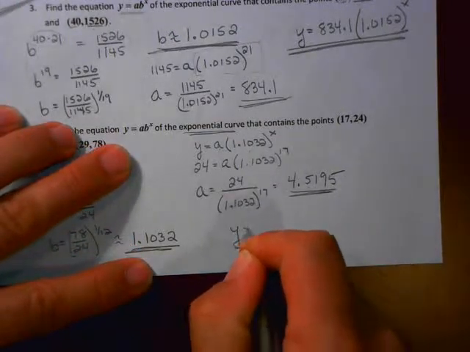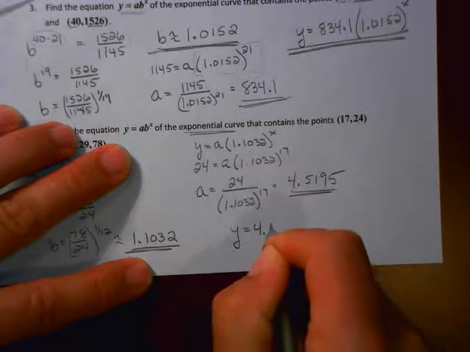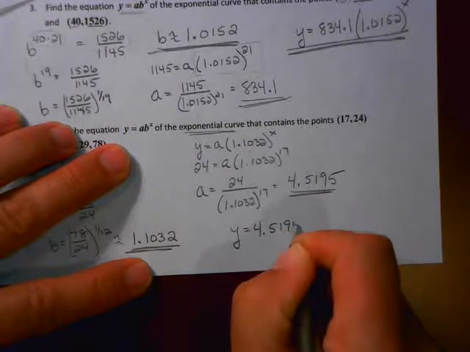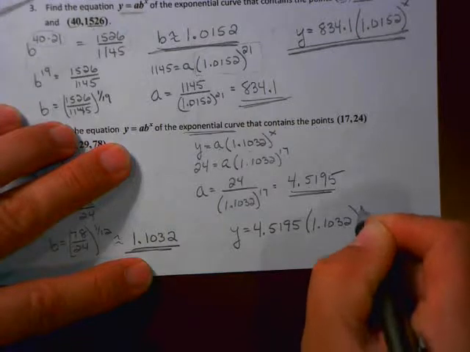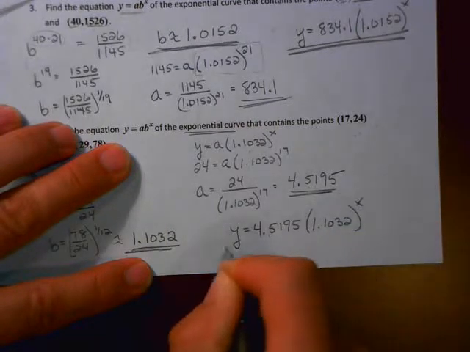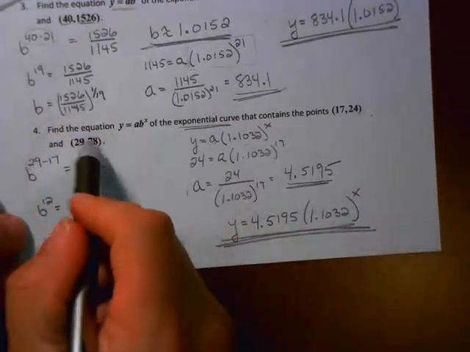Put it together, y equals 4.5195 times 1.1032 raised to the x. That's our answer. We were looking for that equation.